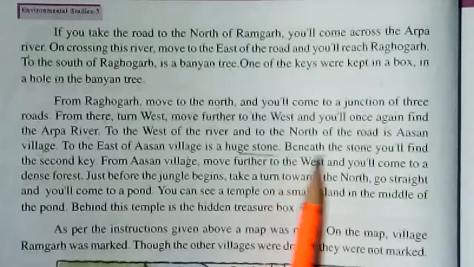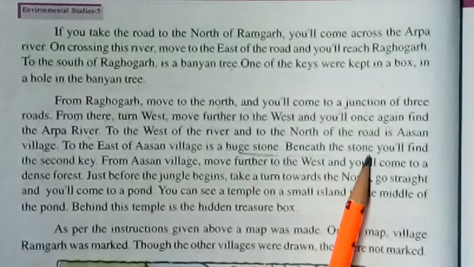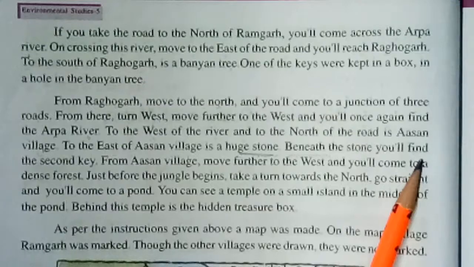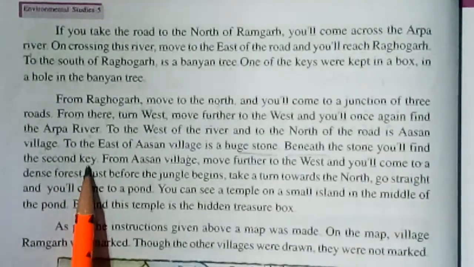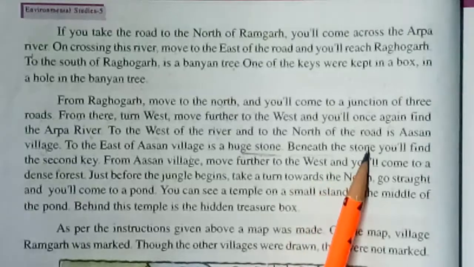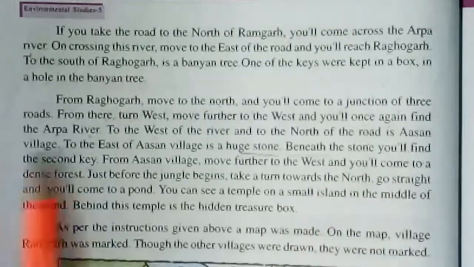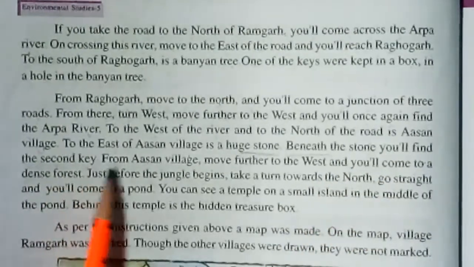Within the stone, you will find the second key.